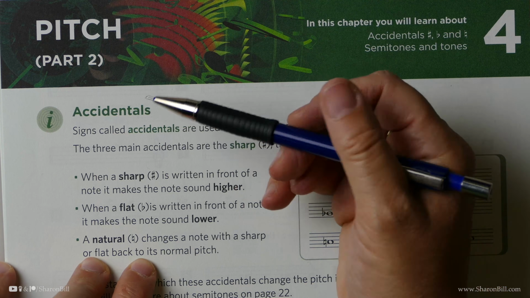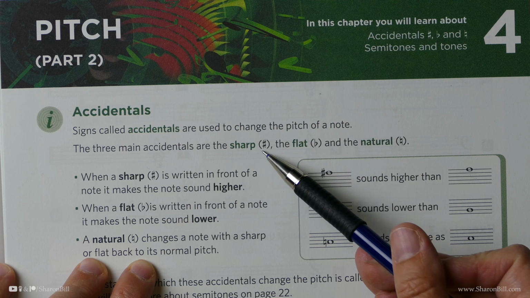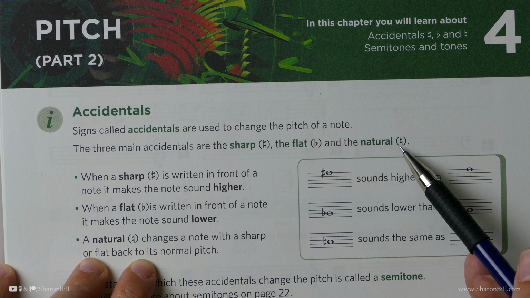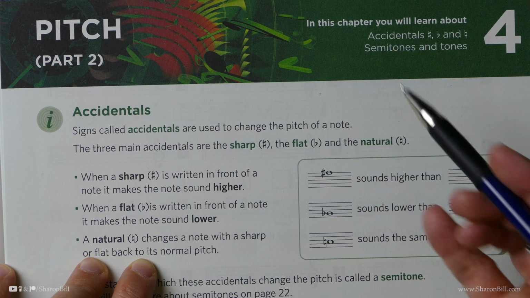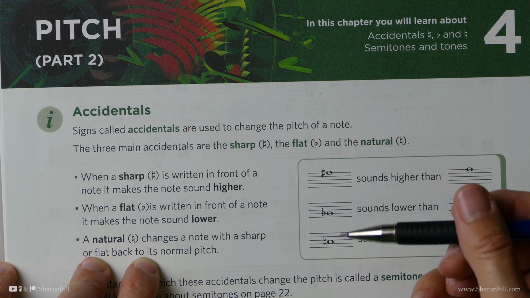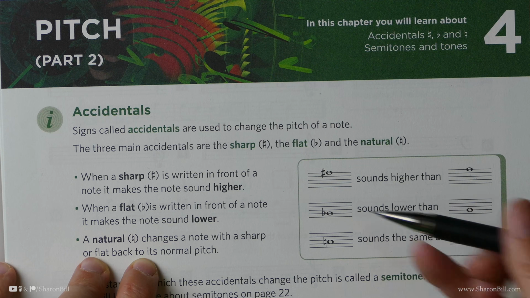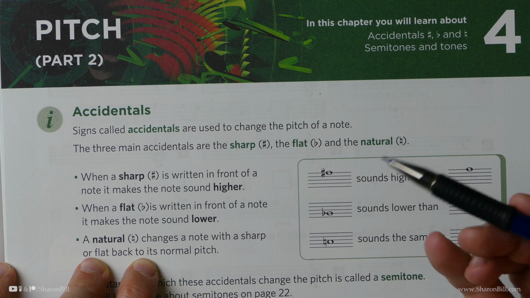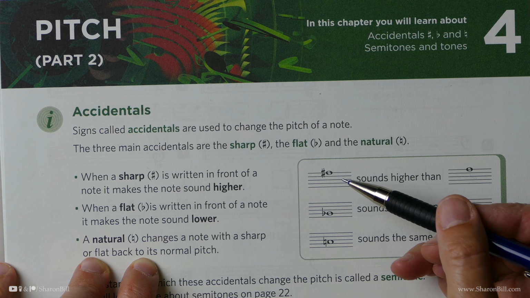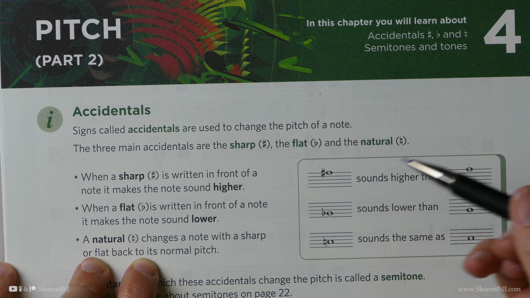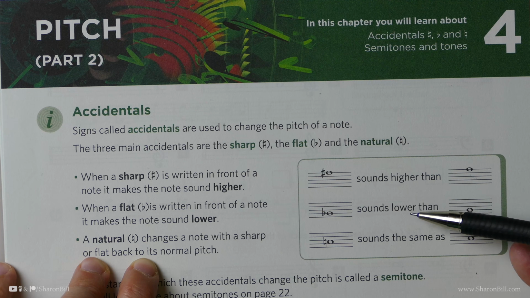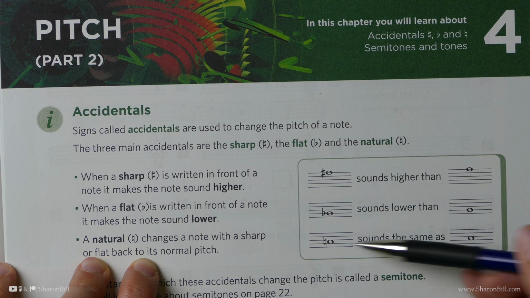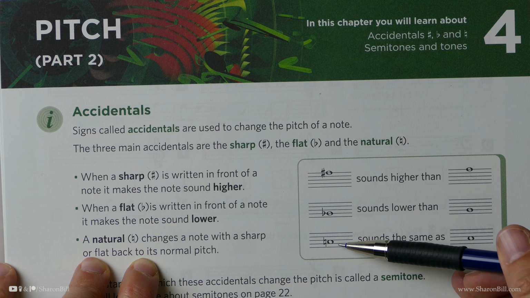Now, accidentals are sharps, flats, and naturals when they're placed next to a note in the music, as opposed to key signatures, which we'll come back to later. They adjust the pitch of the note just slightly by either raising, lowering, or putting it back to the natural note.